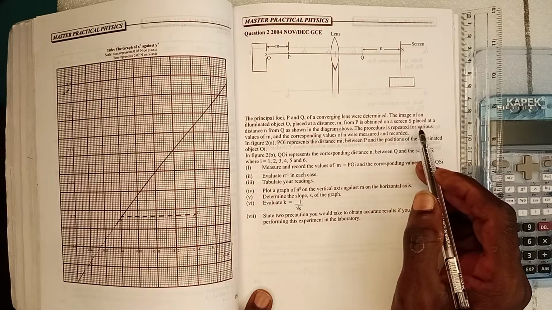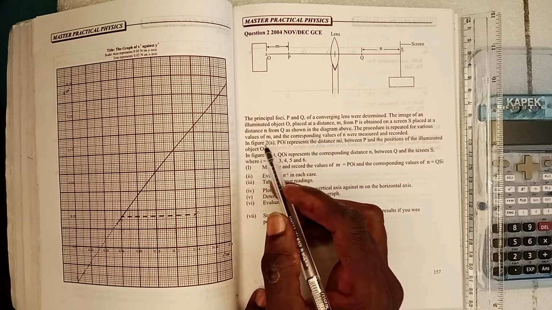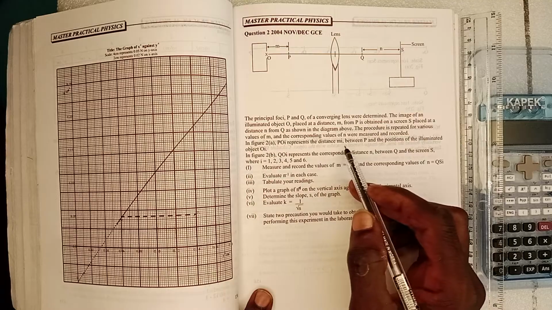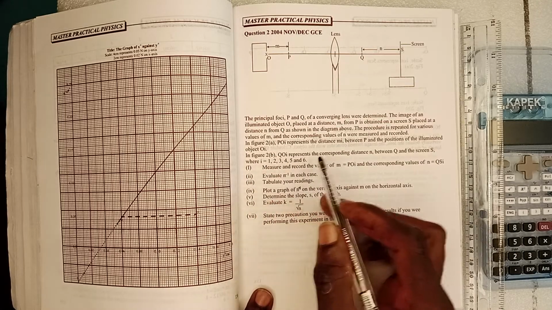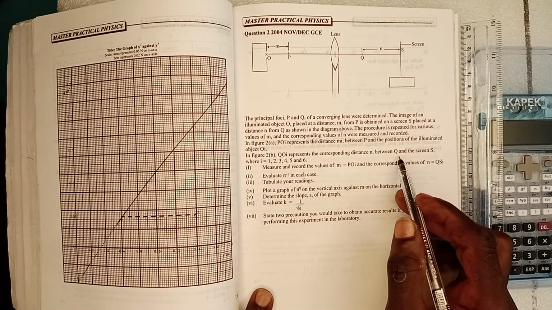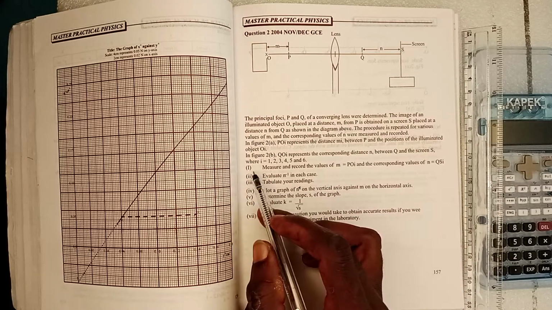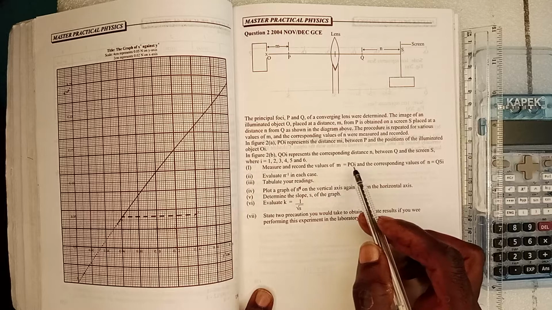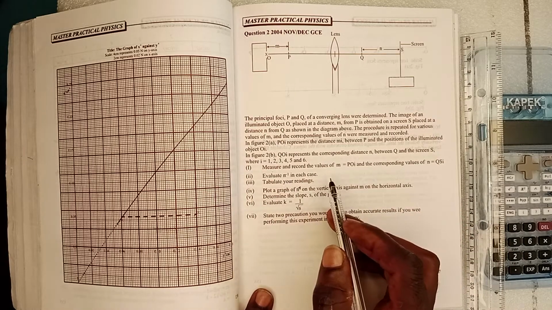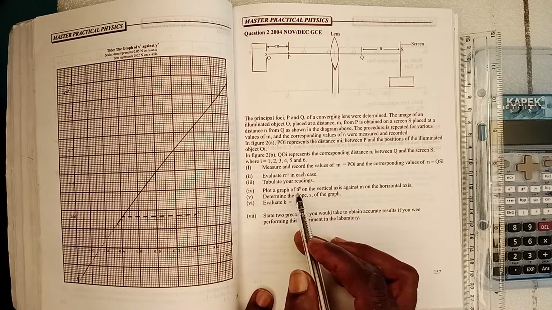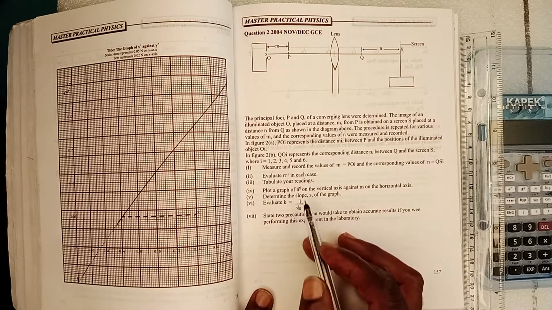The procedure is repeated for various values of m, and the corresponding values of n were measured and recorded. In figure 2a, POi represents the distance mi between P and the positions of the illuminated object Oi. In figure 2b, QSi represents the corresponding distances n between Q and the screen S, where i equals 1, 2, 3, 4, 5, and 6. 1. Measure and record the values of M equals POi and the corresponding values of N equals QSi. Evaluate N inverse in each case. Tabulate your readings. Plot a graph of N inverse on the vertical axis against M on the horizontal axis. Determine the slope S of the graph. Evaluate K equals 1 over root S.